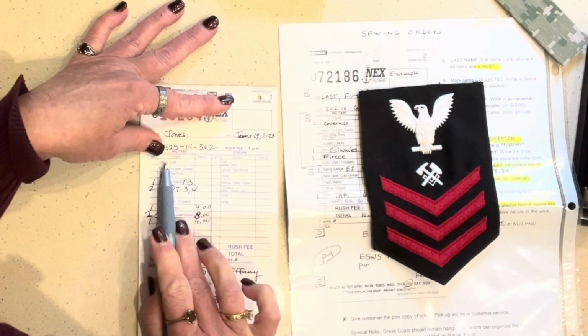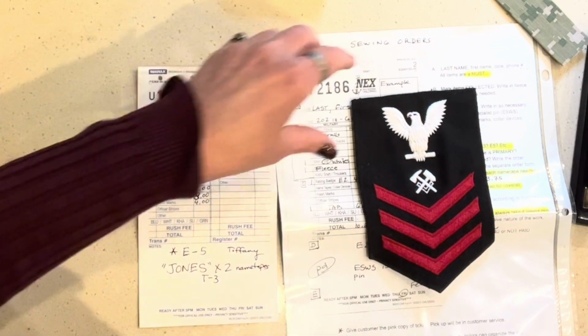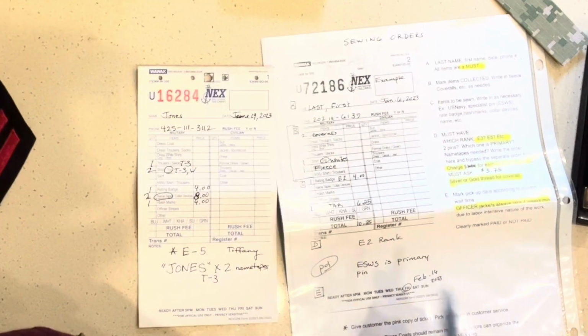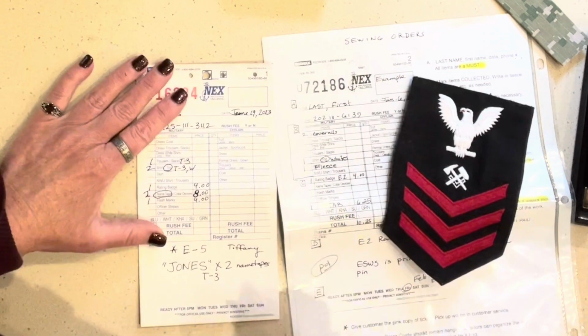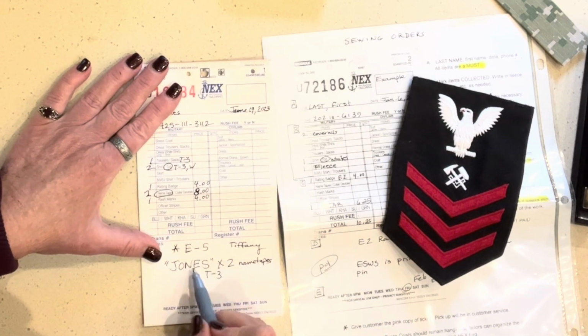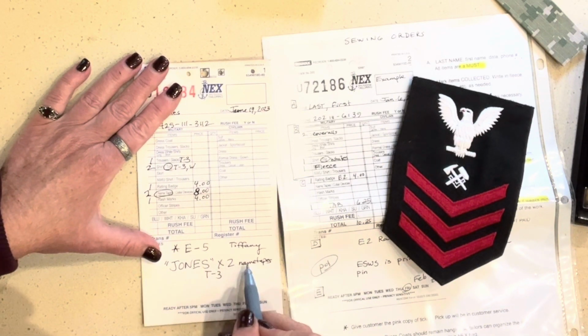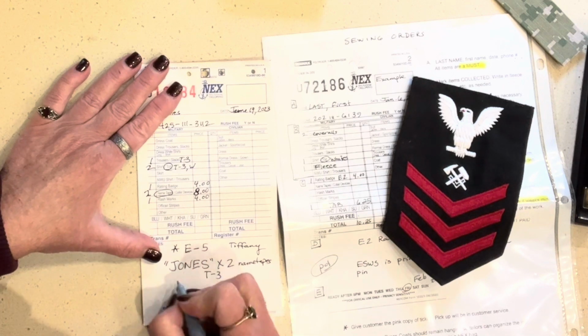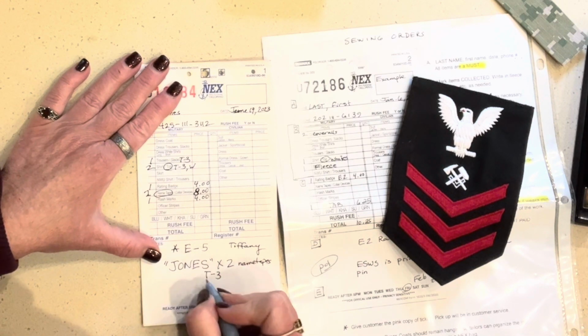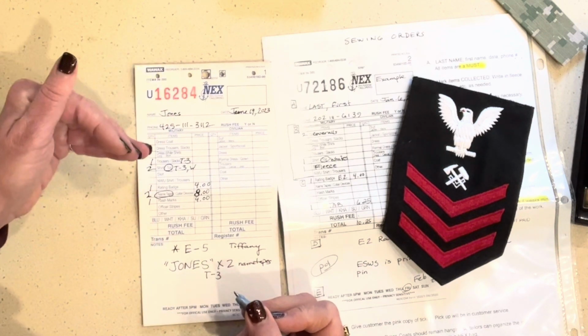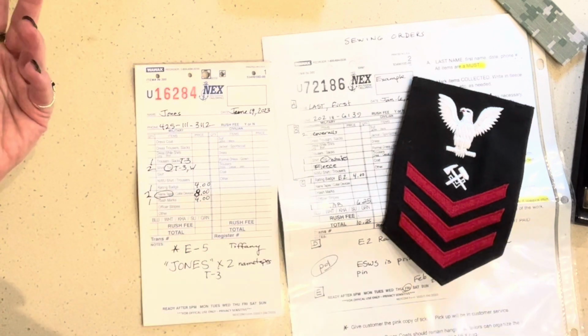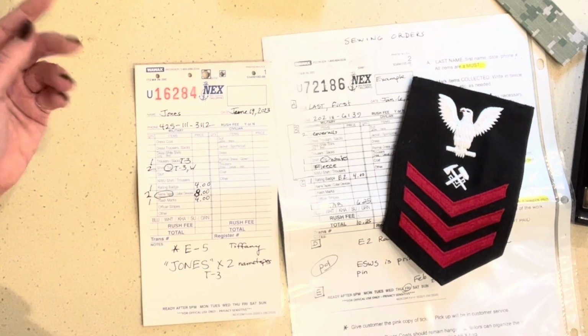If it were for a coverall, here's my example. Oh, no, I don't have an example there on mine. If it's, let's just say that she wanted Jones for 2 coveralls, you have to write silver or you have to write gold. You need to ask the customer, because we can't move forward until we have that clarification.